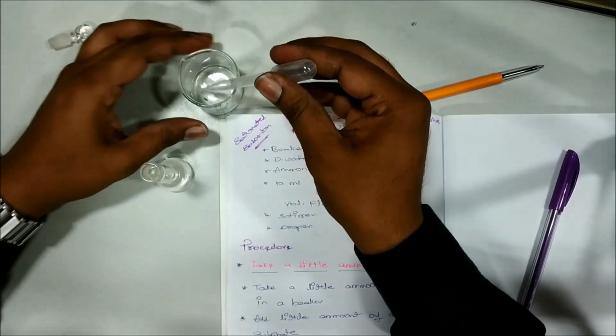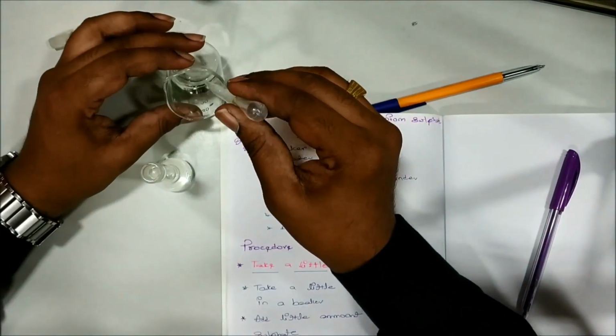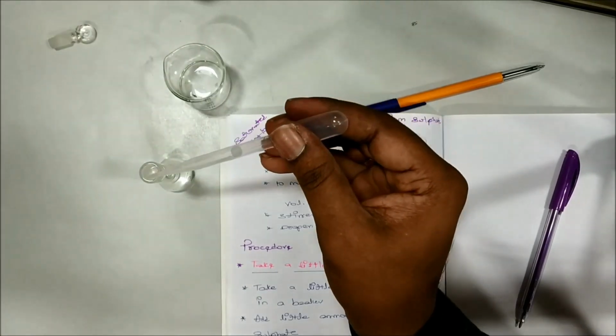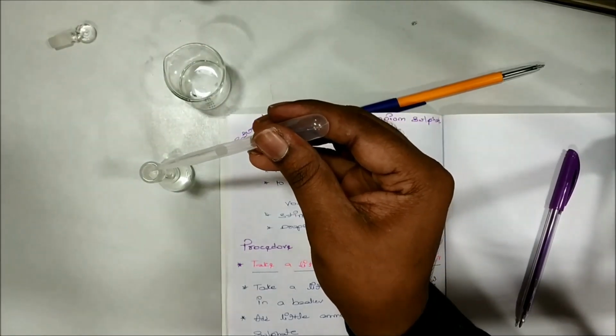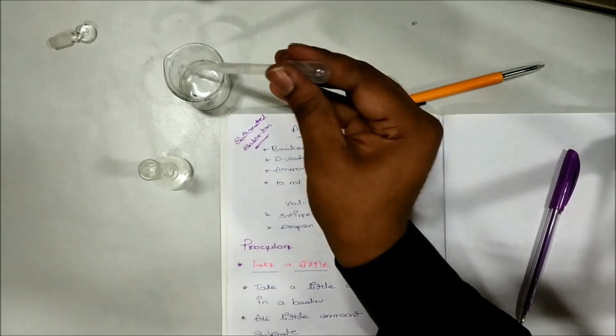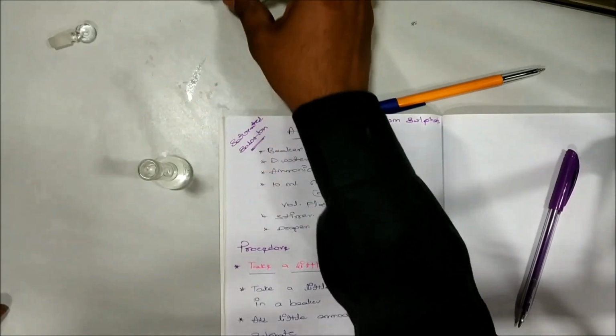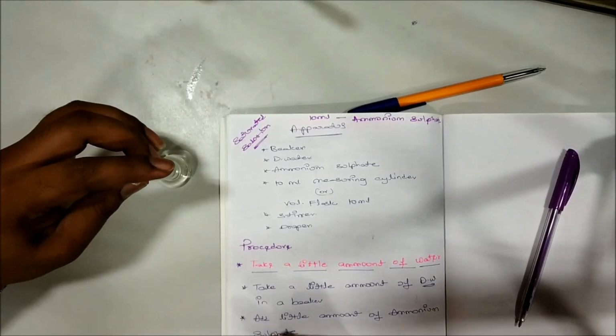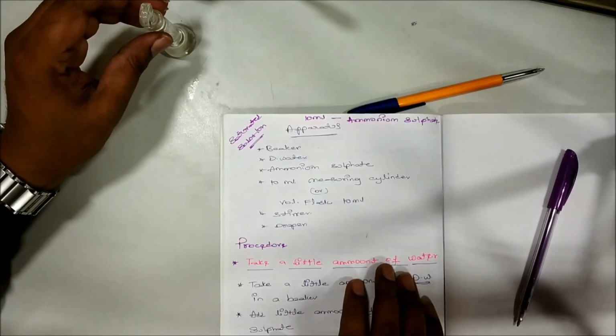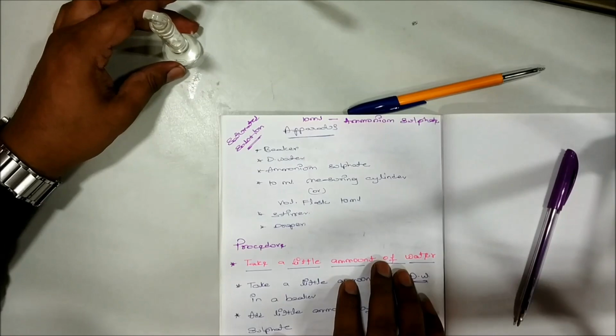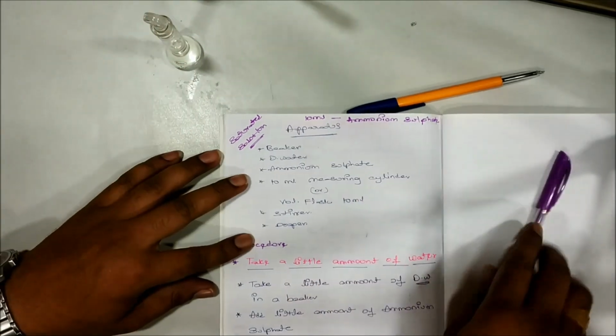I will add that one. Yes. Now this volumetric flask is containing 10 ml of ammonium sulfate solution.